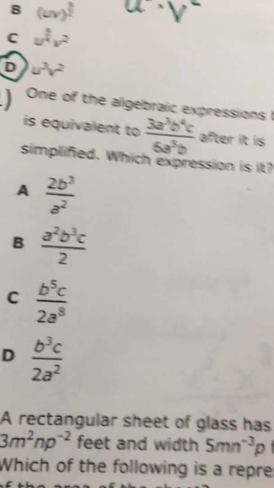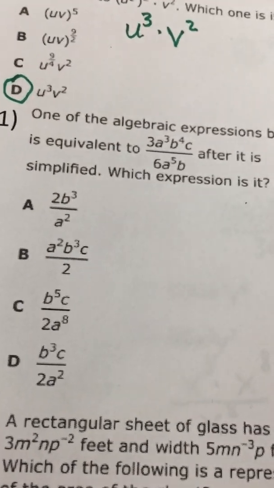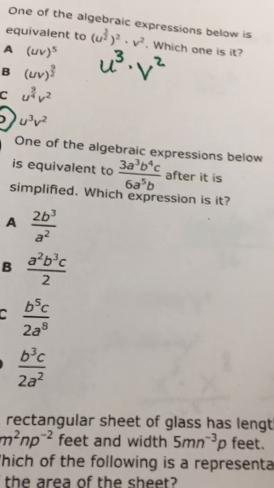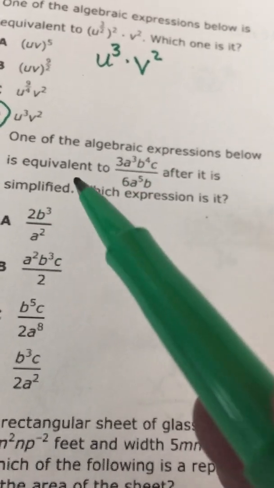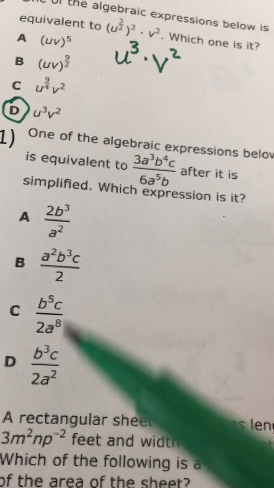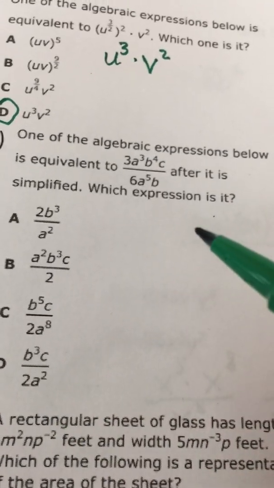Number 11. Again, pause this at any point, do the problems, and then come check your answers. One of the algebraic expressions below is equivalent to this thing after it is simplified. So I do want it simplified, so I shouldn't have any parentheses in the answer, and there's none that I can mark off for that reason.